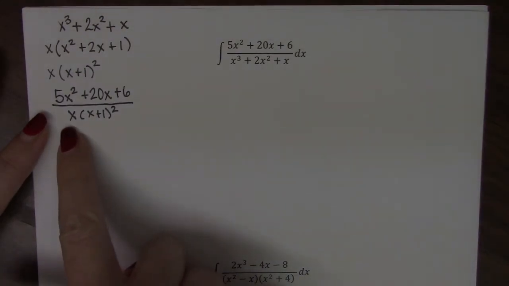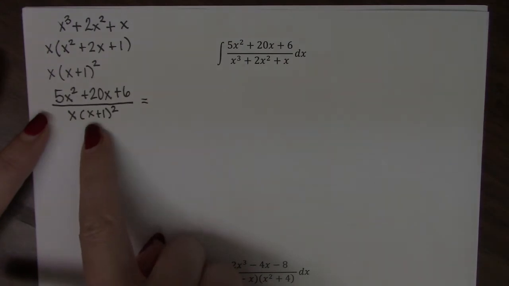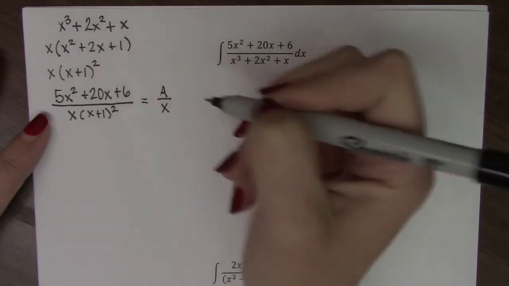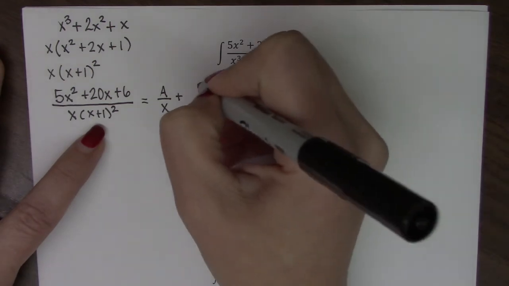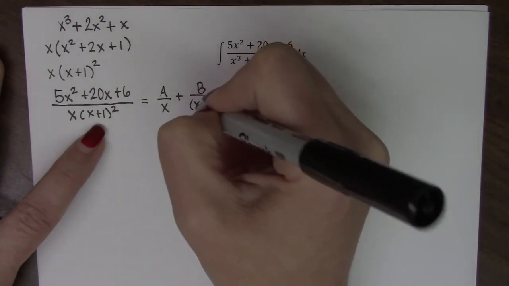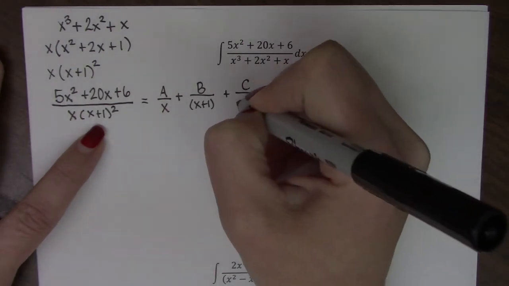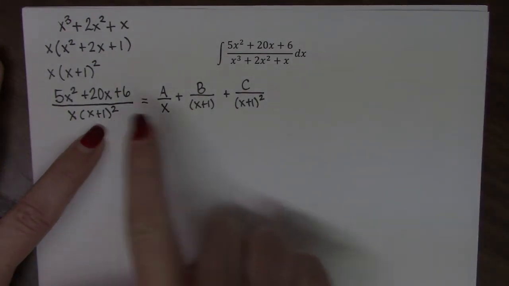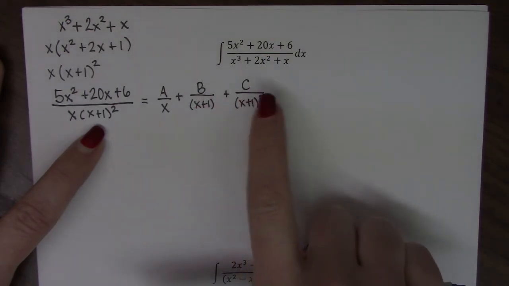I need one fraction devoted to this, and I'm actually going to have two fractions devoted to this. So even though this FOILs out into a quadratic, it's a linear factor. So we put constants over linears. I'm going to have a over x. That takes care of this guy. And remember, the way we deal with repeated roots is the following. You do b over x plus 1, and then you'll have a second term that's over x plus 1 squared. If this had been x plus 1 cubed, I would have had a third fraction that was d over x plus 1 cubed. So you're not allowed to skip any exponents.